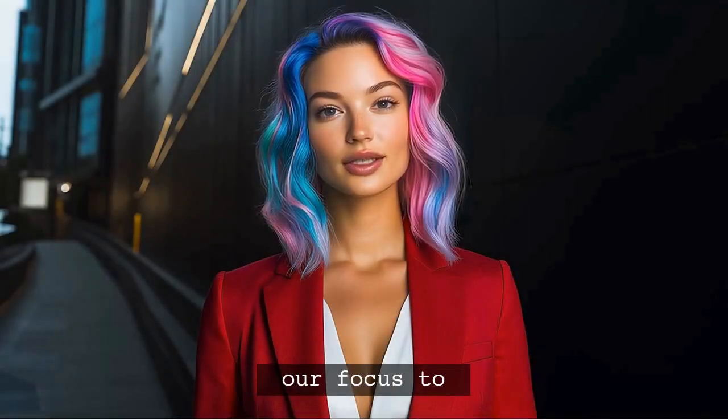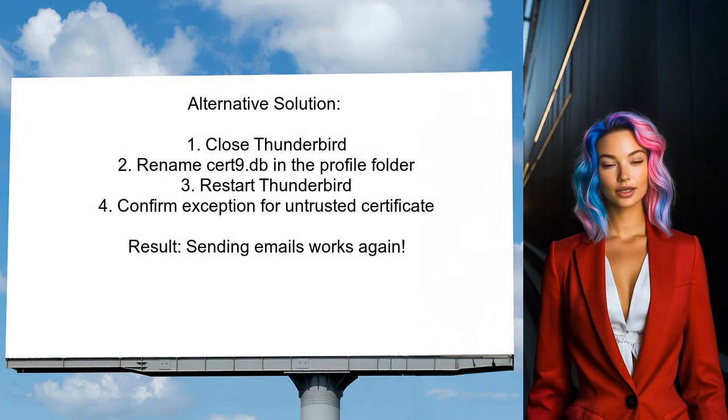Now, let's shift our focus to a different response. One user faced a similar issue with Thunderbird. They found that after importing their profile from another computer, the SMTP server caused the same error. Their solution was to close Thunderbird, rename the cert9.db file in the profile folder, and then restart Thunderbird. After confirming an exception for an untrusted certificate, they were able to send emails successfully.